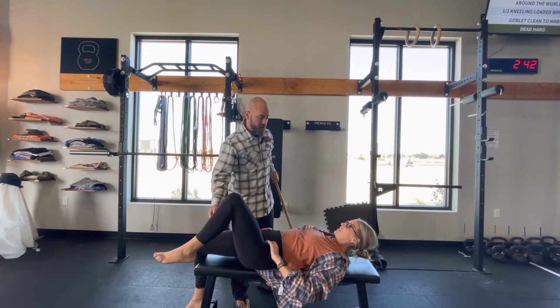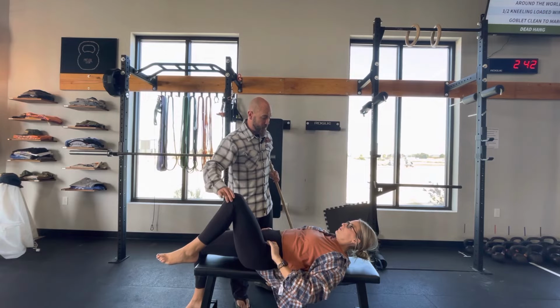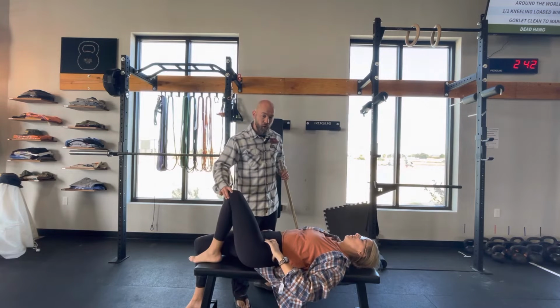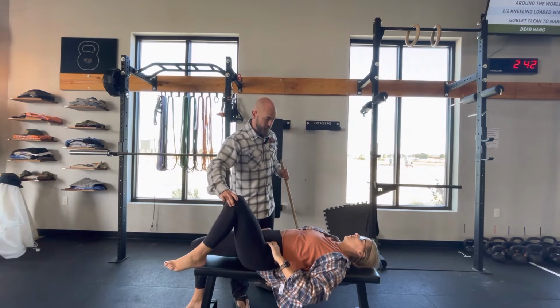Assuming the leg is straight, take the quad out of the equation when you have 15 degrees of hip adduction. So that's the actual hip flexor. This is quad and hip flexor. This is just hip flexor.